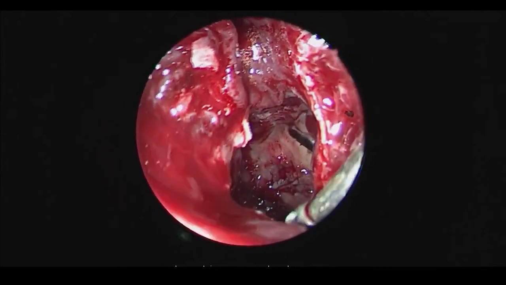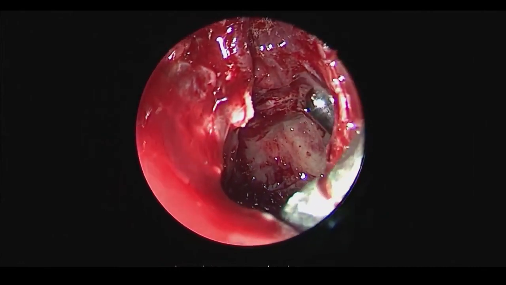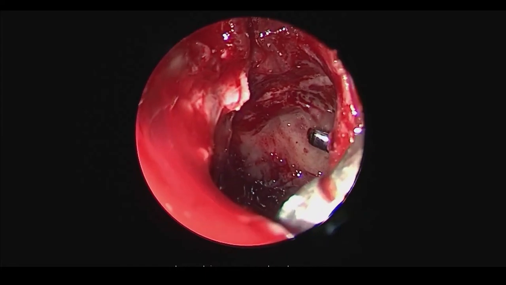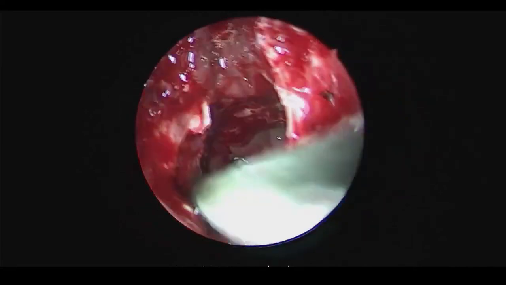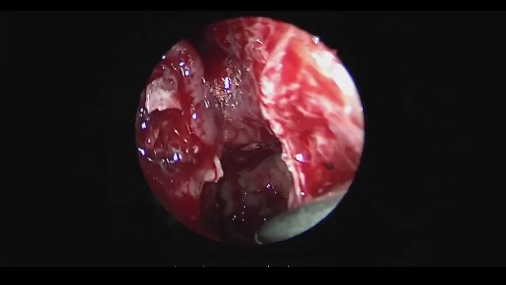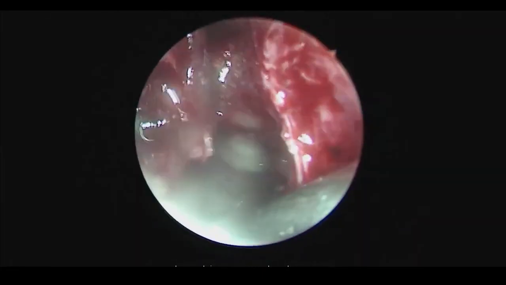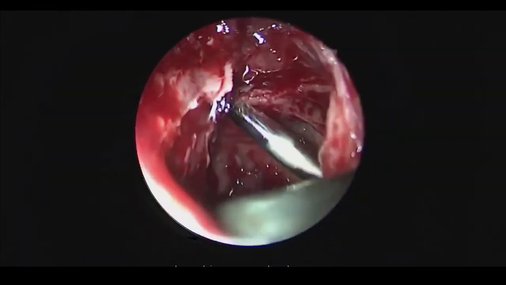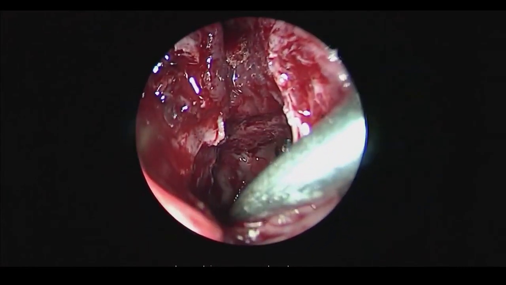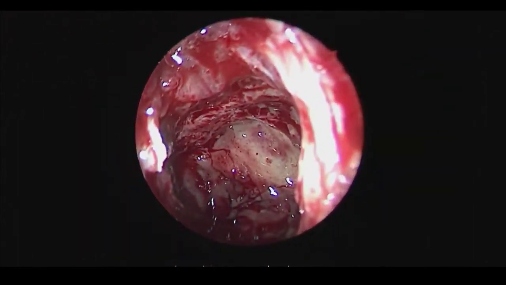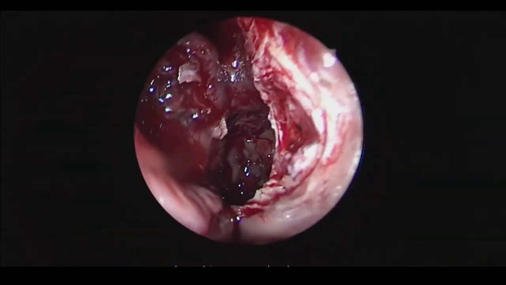See this? See, settling down the entire mucosa. I don't want to leave any mucosal fold, because in AFRS, if you leave it behind, it is trouble. See now, everything clear? So now this is much more confident, much better.